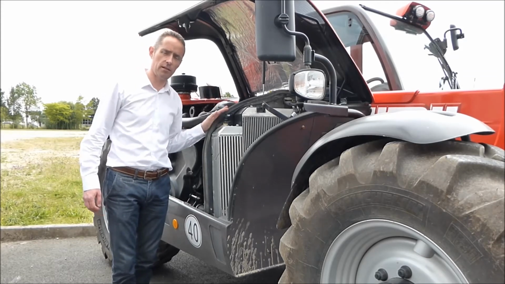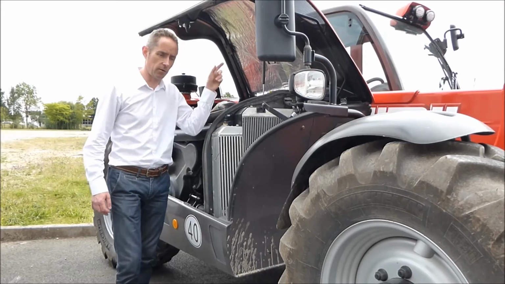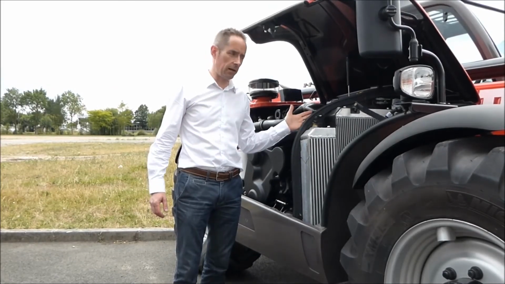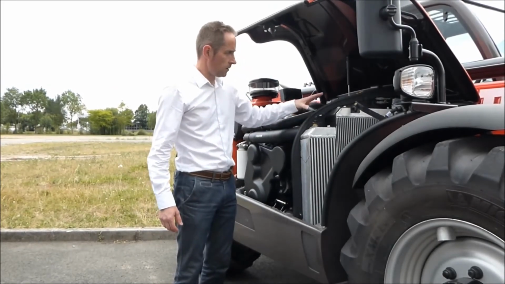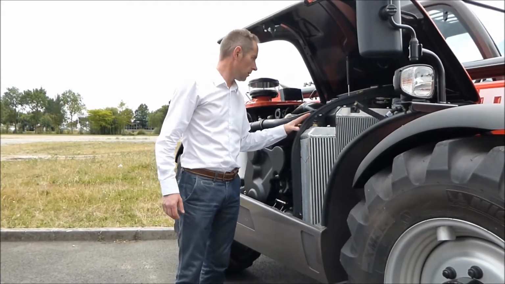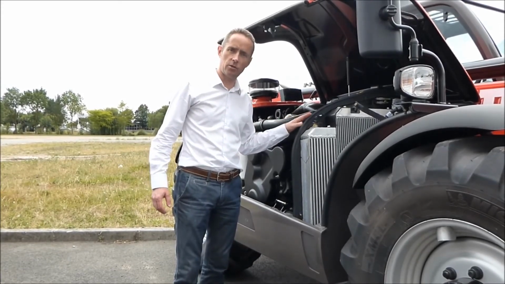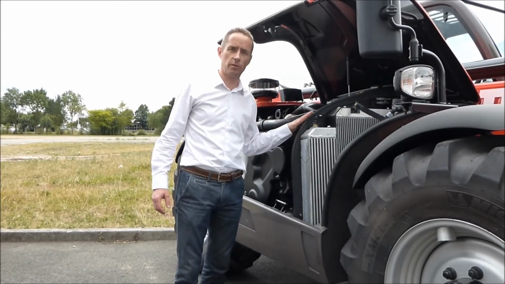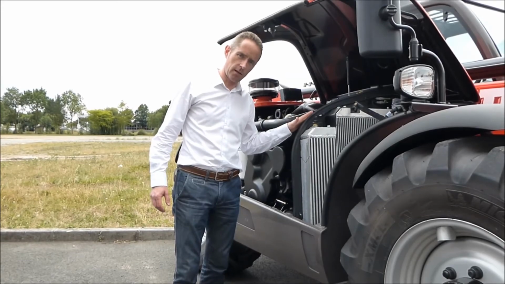On the construction machine it's a much more basic system. We'll just have a look at that now. So back to the MT-932, it looks the same. It is still, on this particular model, a hydraulic drive ventilation system, but it's not got the reversible fan and it's not got the variable speed fan.